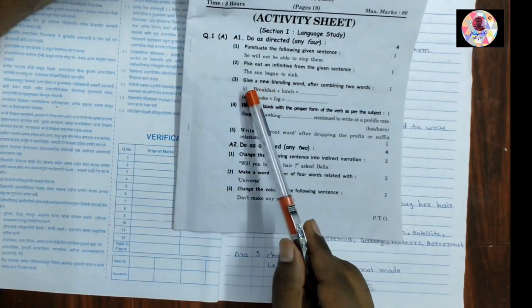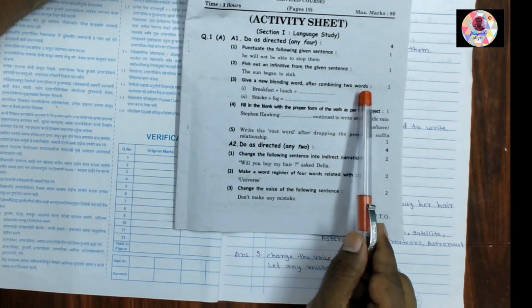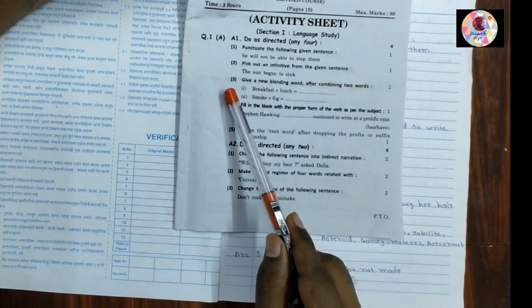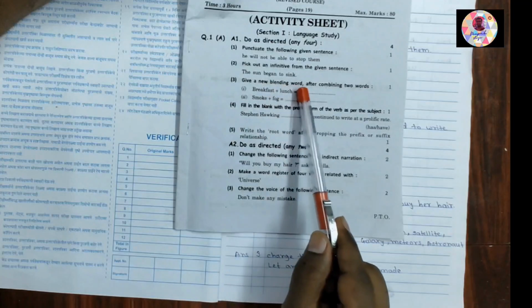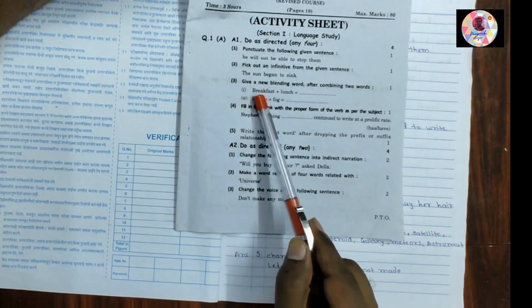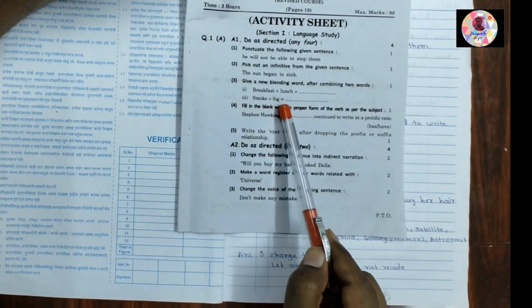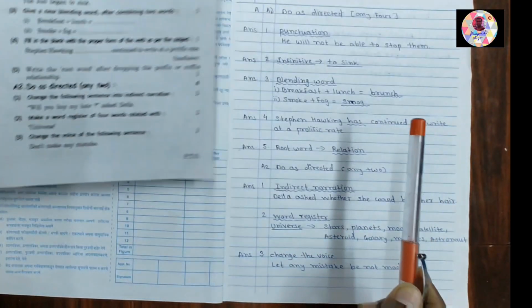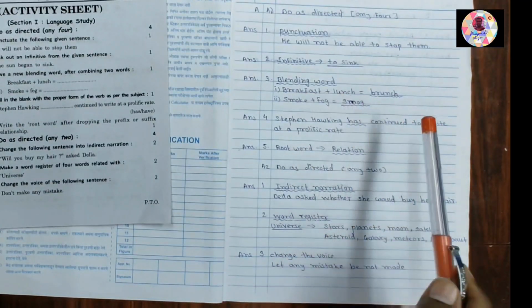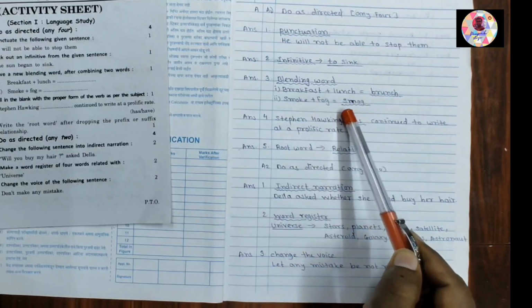That is, give a new blending word after combining two words. Now let's see the next question. Give a new blending word after combining two words. The first one is breakfast plus lunch. Second one is smoke plus fog. Now the answer is breakfast plus lunch is equal to brunch. Second one is smoke plus fog equal to smog.